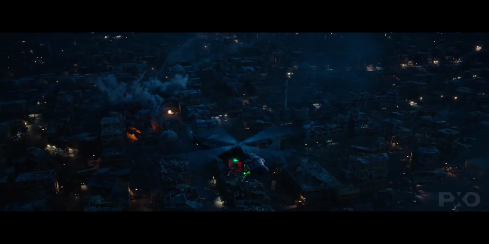I bet you would have a hard time noticing the environment wasn't real if nobody told you. That's the power of excellent lighting in VFX. Now let's check out a few others.